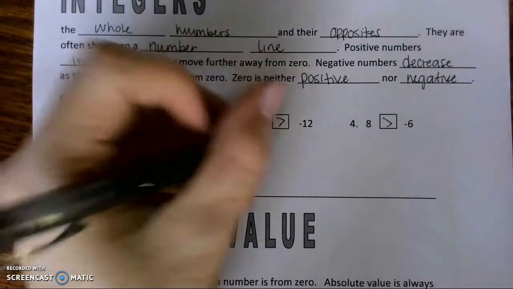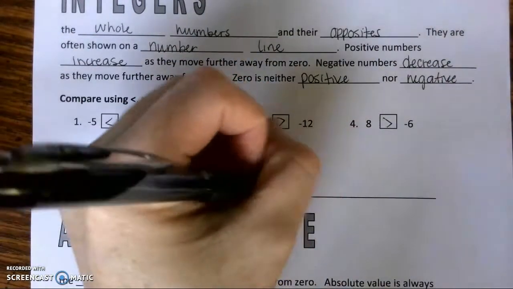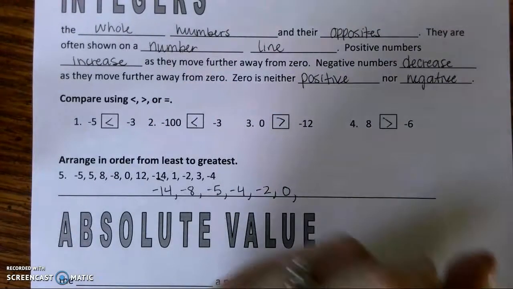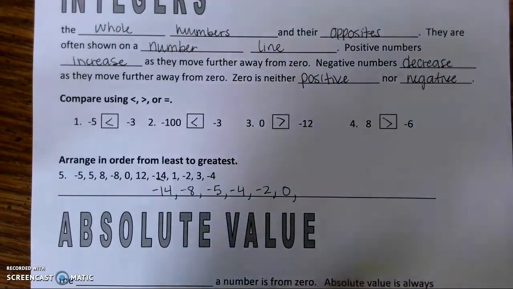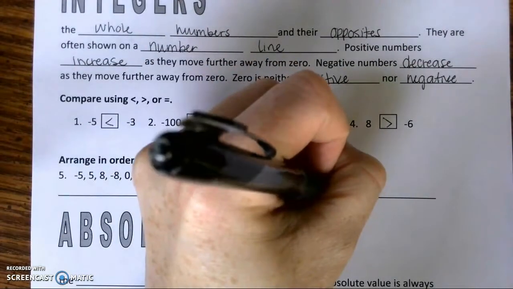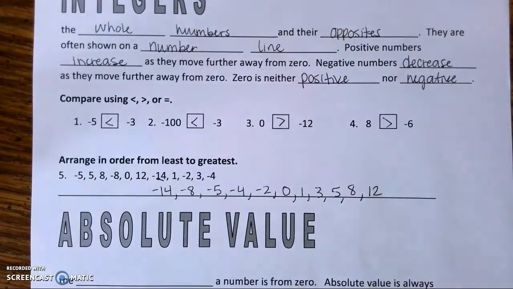Then negative 2. We would have 0. And now that we are at 0, we're going to do positive. So it would be 1, then 3, then 5, then 8, then 12.